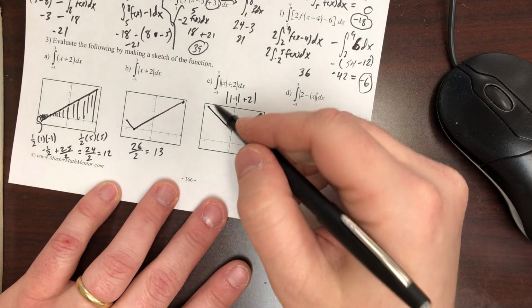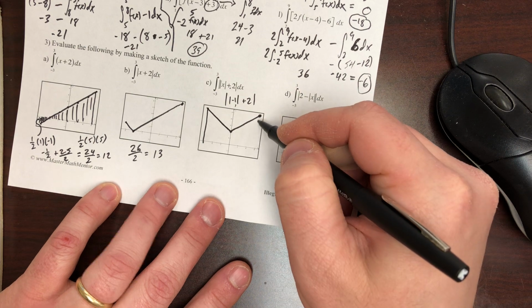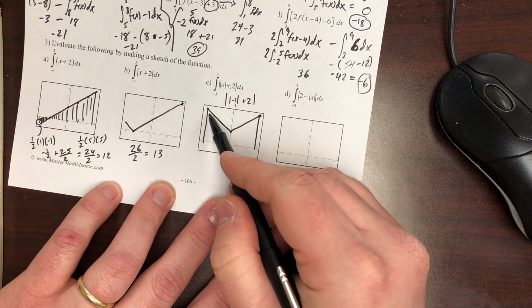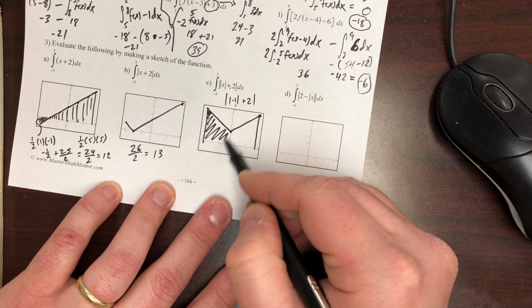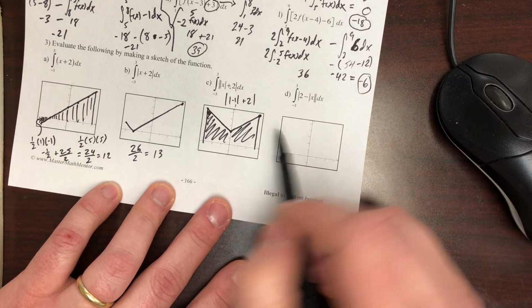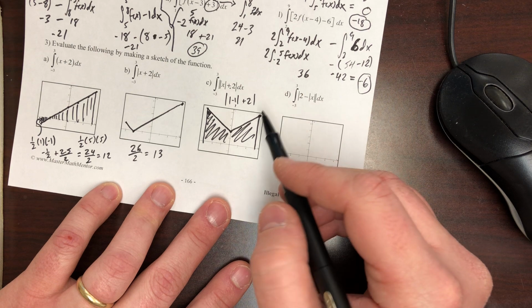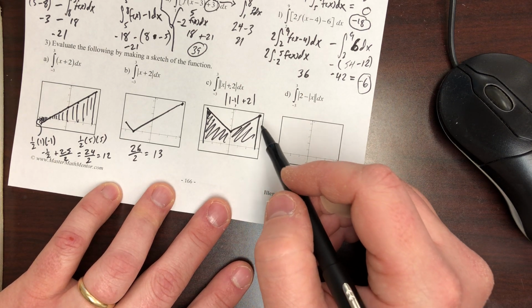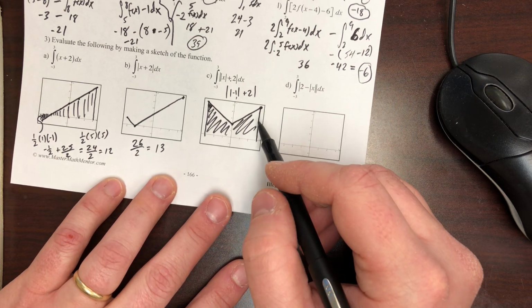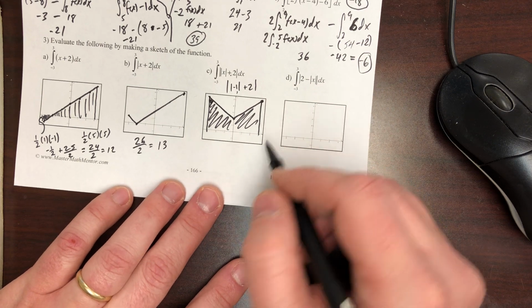So if I wanted to find this area here, because that's what an integral finds, I don't need to do this plus this. I could just find this and double it, right? So this is a trapezoid, if you remember from last lesson.